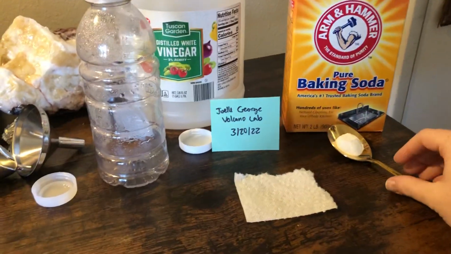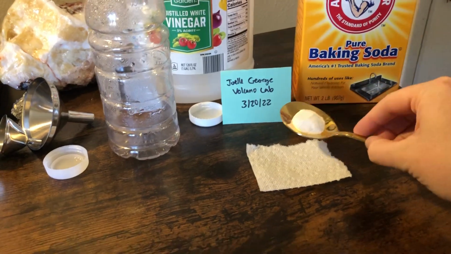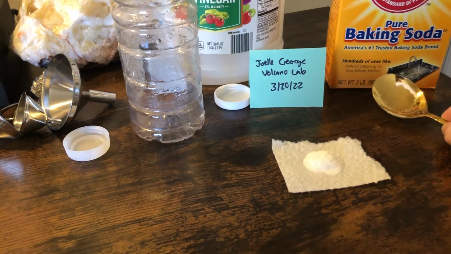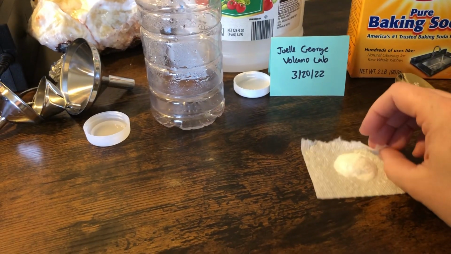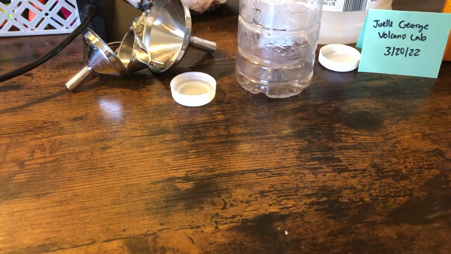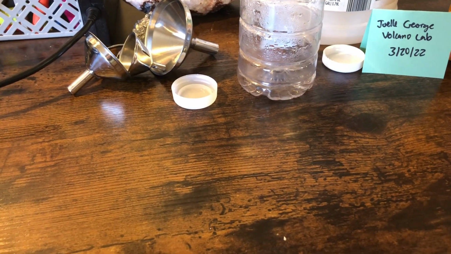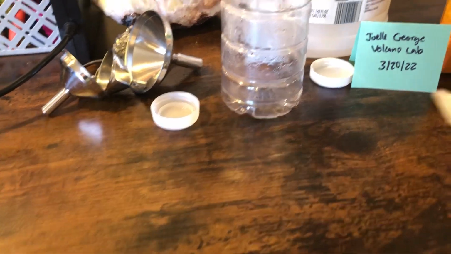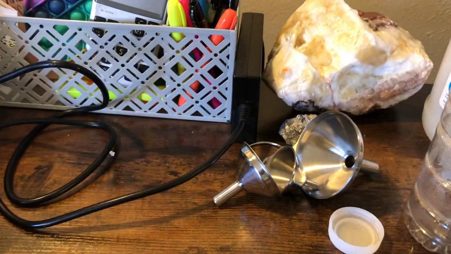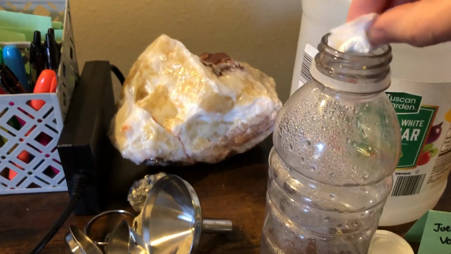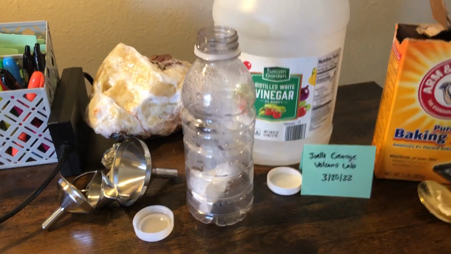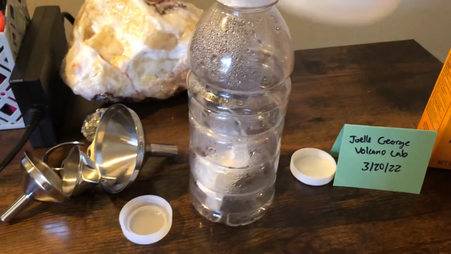So we're going to start with our spoon of baking soda. Place that into our paper towel. Then going to wrap that up with the paper towel. So we have it wrapped up like so. I'm gonna place that then into the water bottle. Next we're going to add the vinegar.